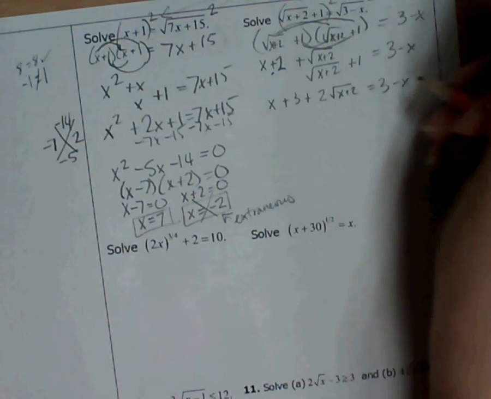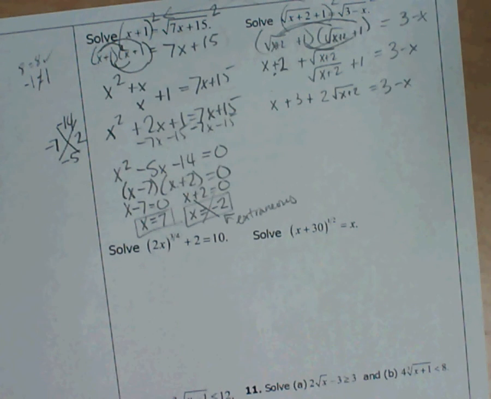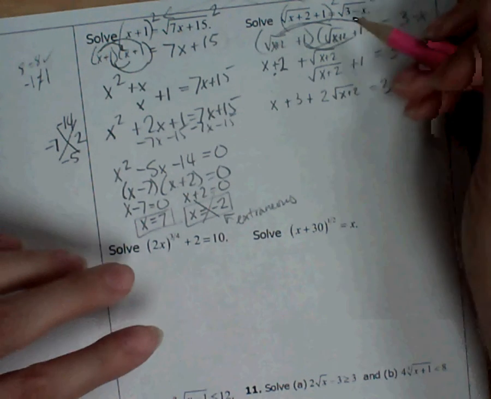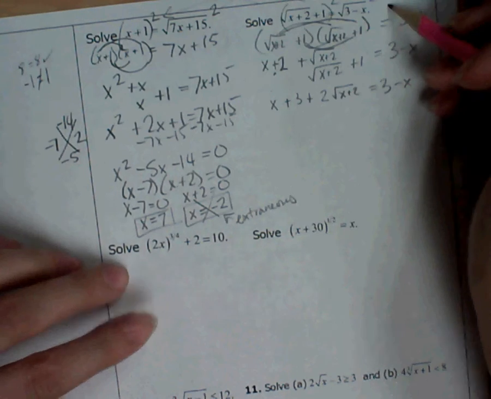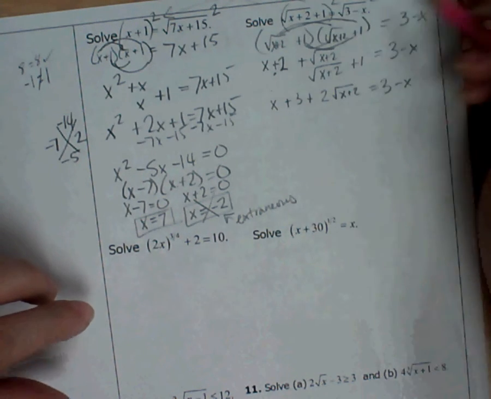equals 3 minus x. So now I can isolate that radical. Before, if I'd moved this one over, then it would have just been on the other side. I would have still had to have done all these same steps.